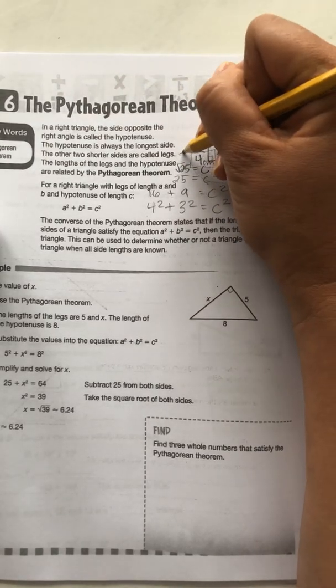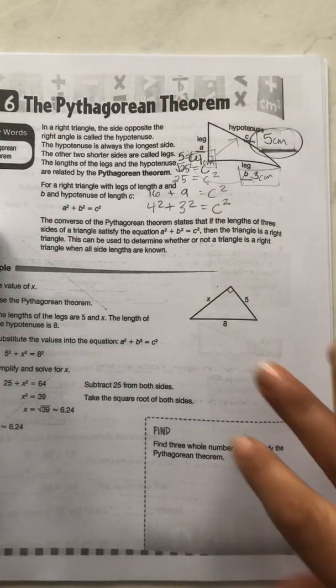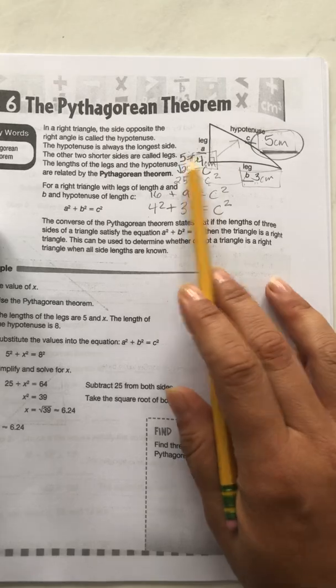What's the square root of 25? 5 equals C. So then I just proved that. And then there are other ways that, if you don't know one of the legs, you can figure it out too using algebra. So let's practice using this one.